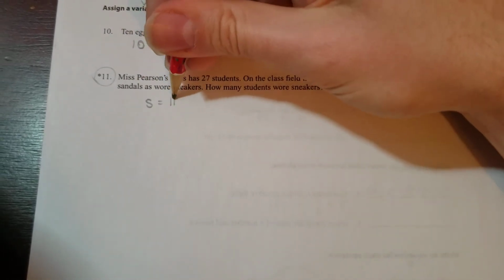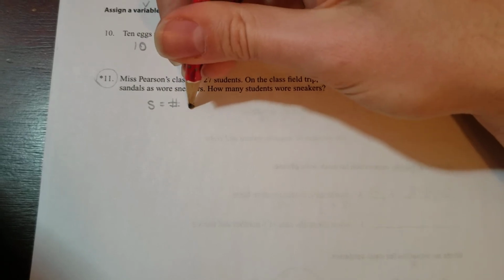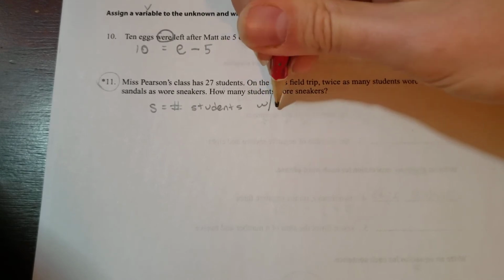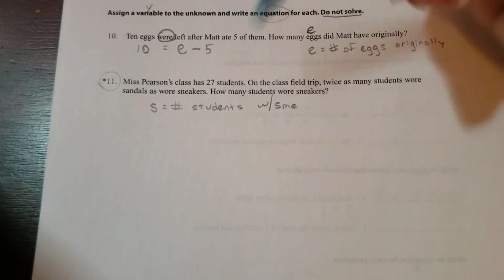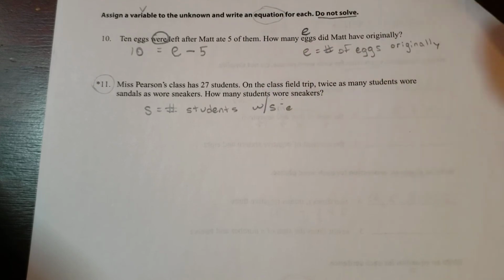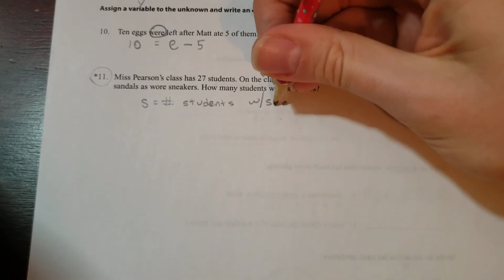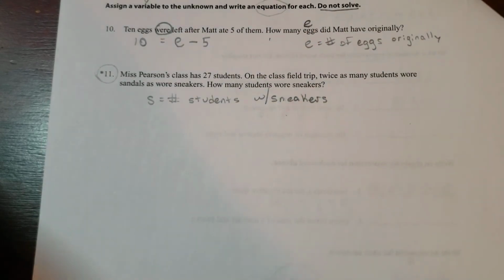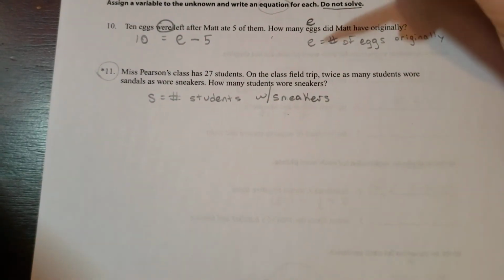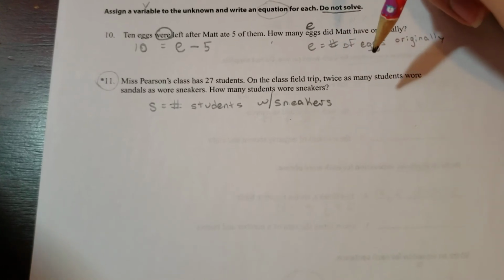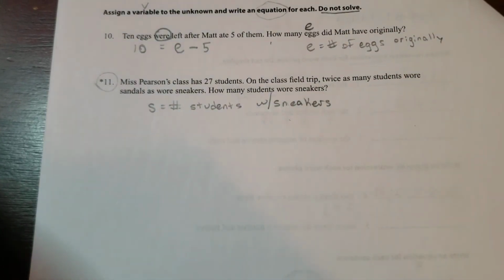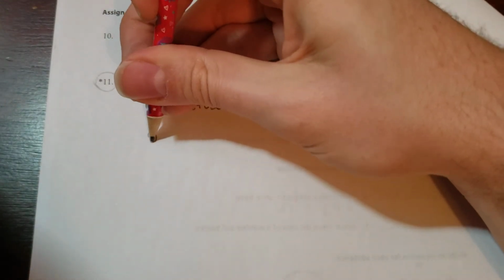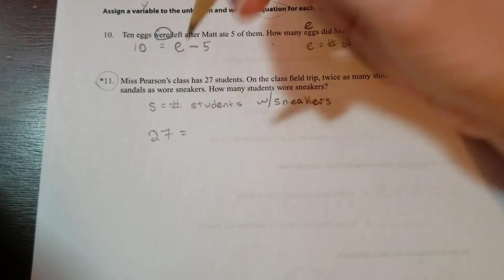This is the number of students with sneakers. Okay. So she has 27 total.